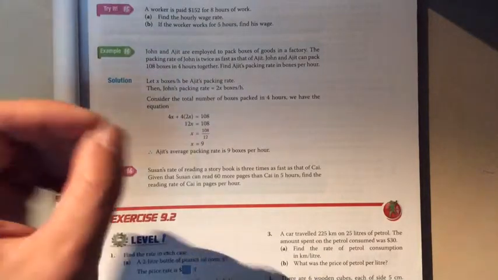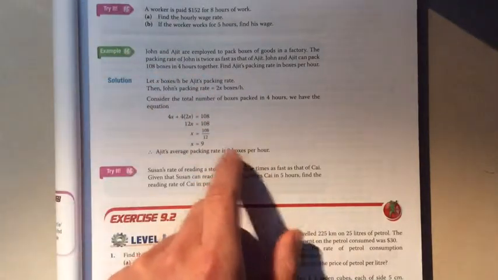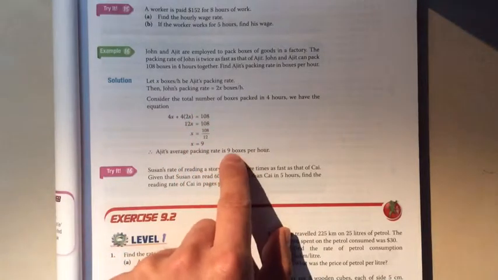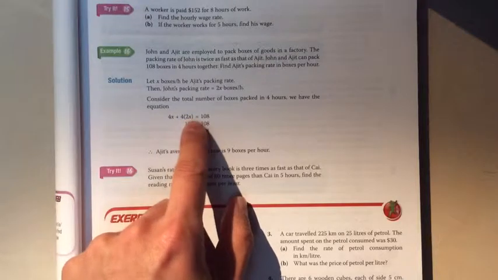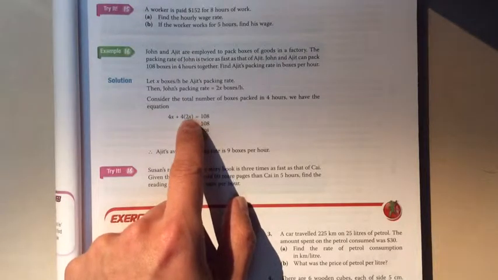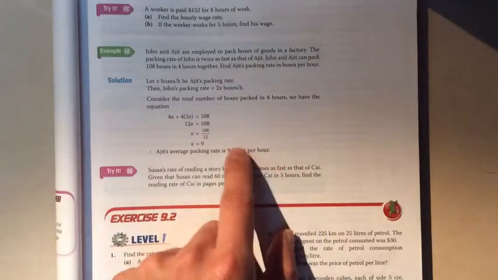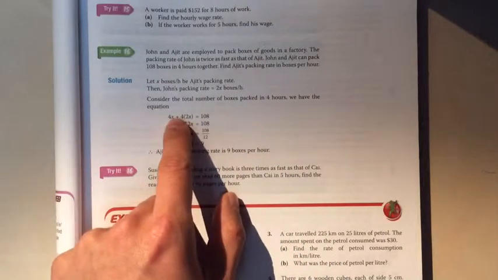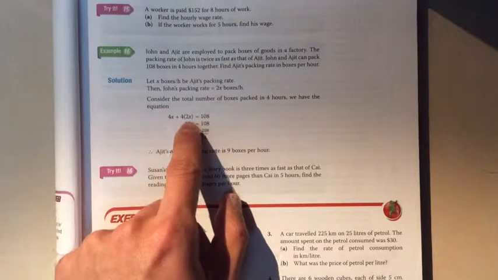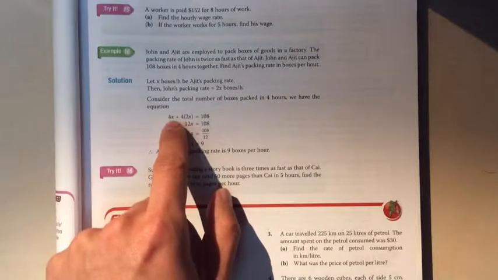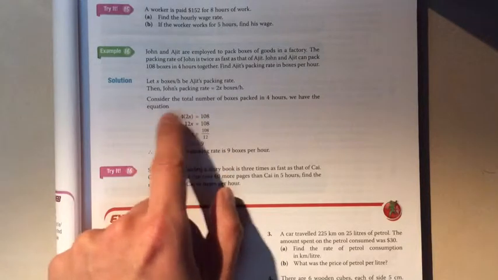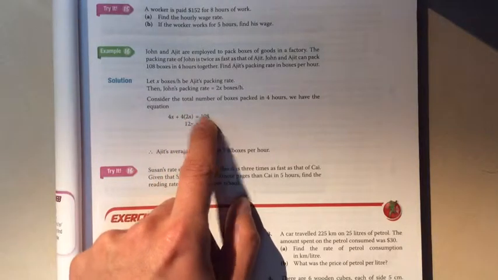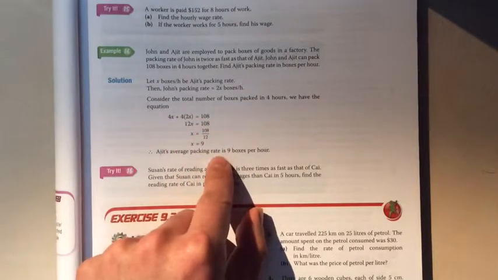What would John's packing rate be? Why don't you stop and think what John's packing rate would be? If Ajit's packing rate is 9 boxes per hour, then John's would be 2x, twice as much, 18 boxes per hour. We can also verify by substituting. If we substitute 9 for x, we find that 4 times 9 is 36, plus 4 times 2 times 9, 72. 36 plus 72 is 108. So we know that our answer is correct here.